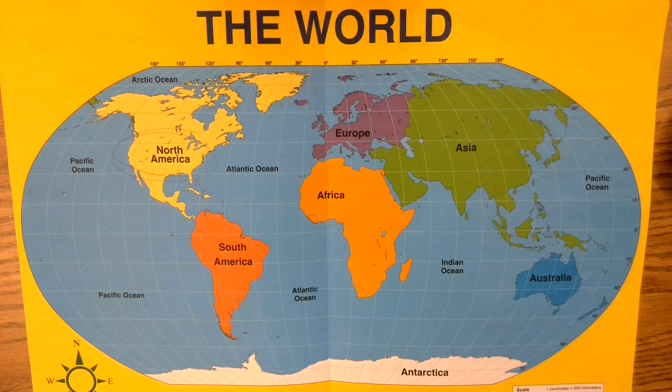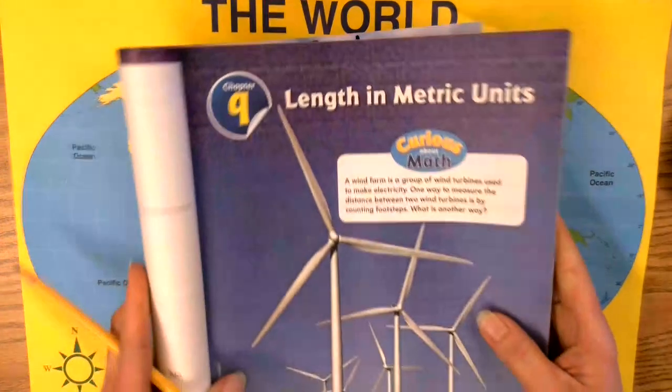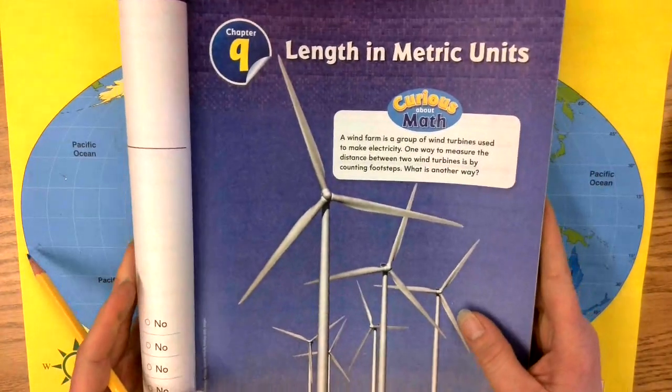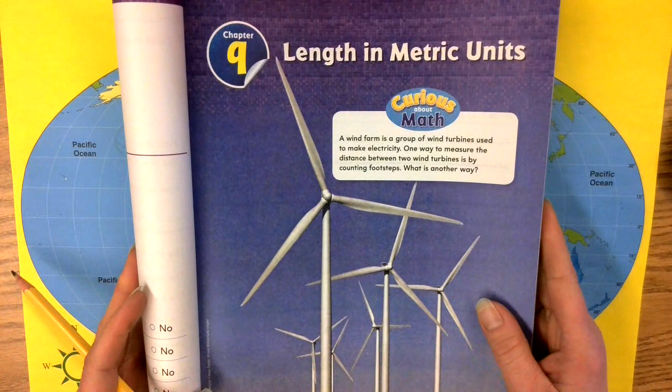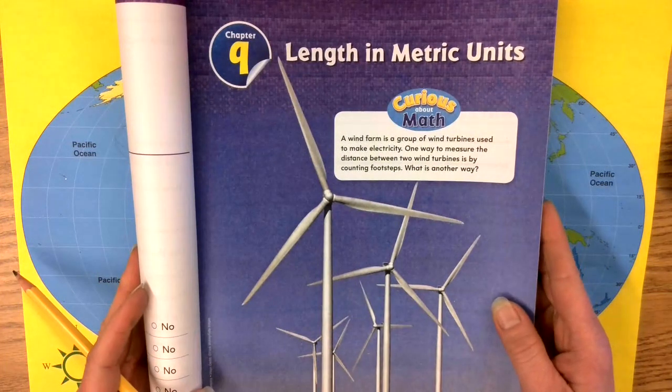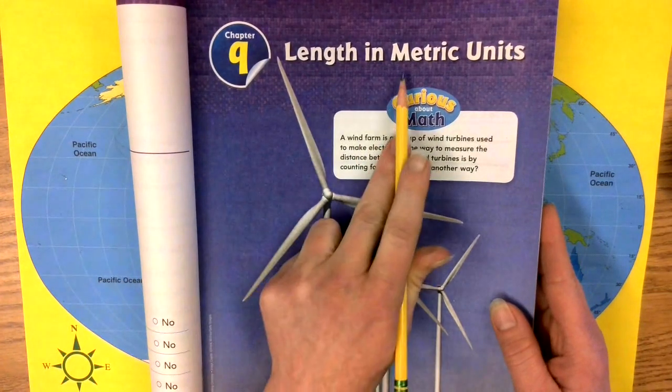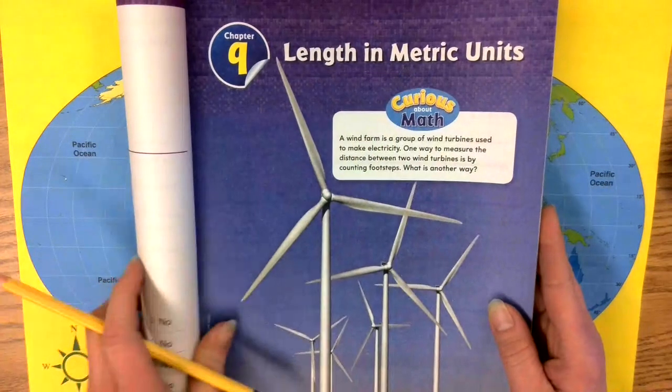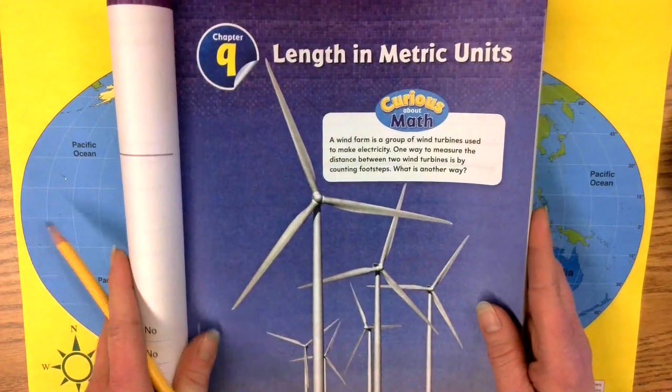We've just finished up the U.S. customary system that we use here in the United States. And now in Go Math in Chapter 9, we're talking about length in metric units. So we are learning about the metric system.